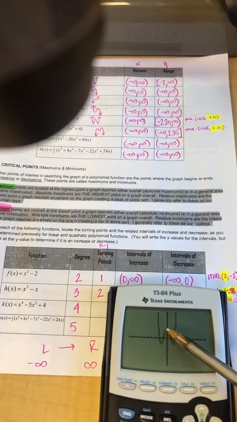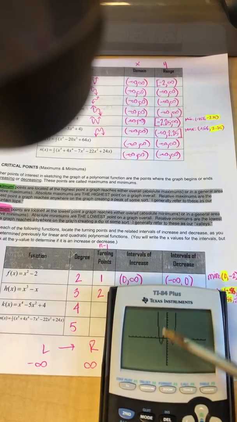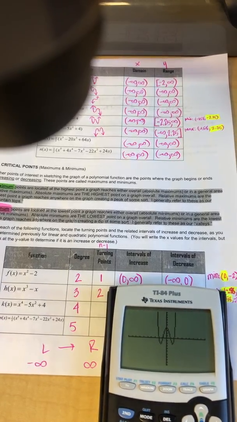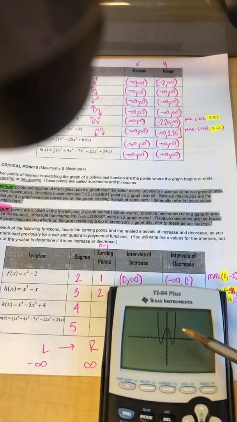What about this point right here? Maximum. Is that going to be absolute or relative? Relative. Why? What about my tails? My tails on either side are going to go up forever. So is there ever going to be a highest point on that graph? No. Okay? All right, so let's trace the graph and let's kind of talk through it.